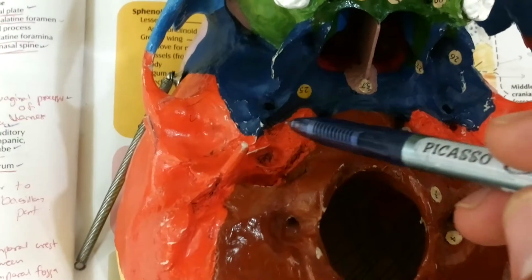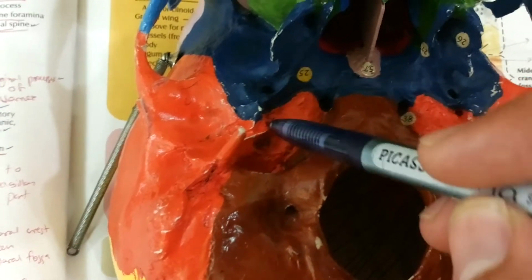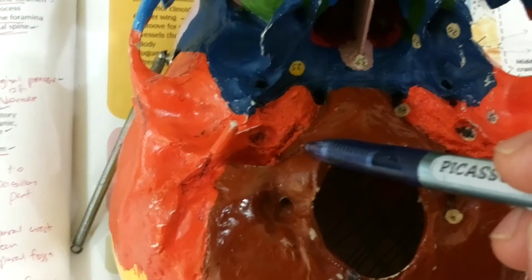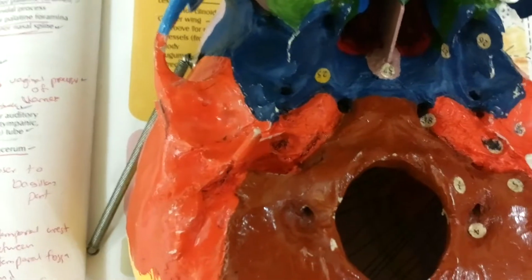This region represents the petrous part of the temporal bone, between the greater wing of the sphenoid and the basilar part of the occipital bone. The petrous part of the temporal bone.